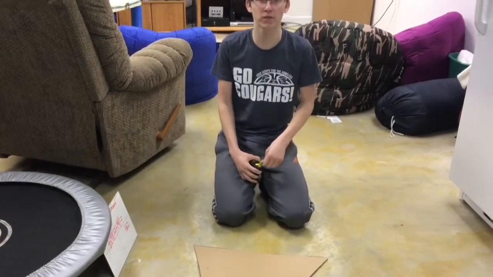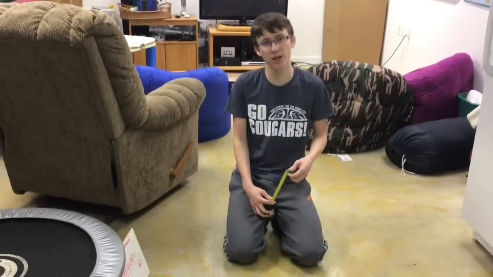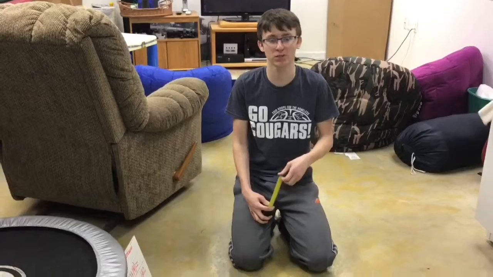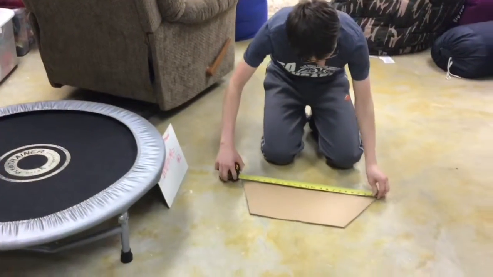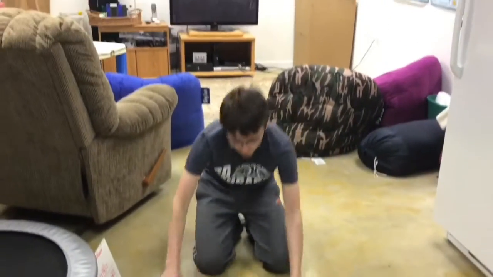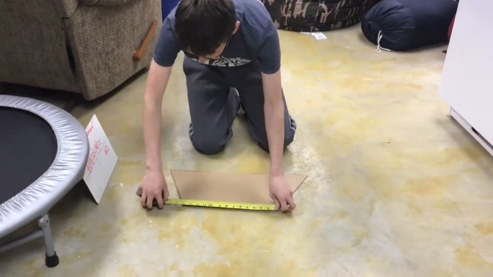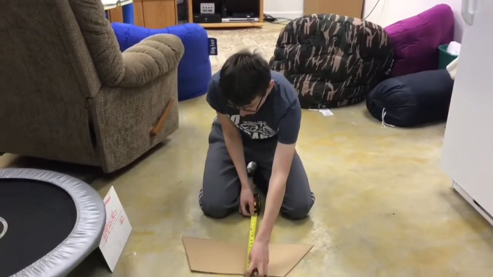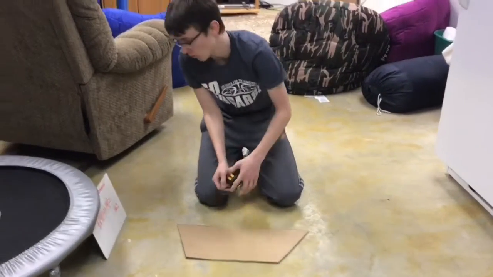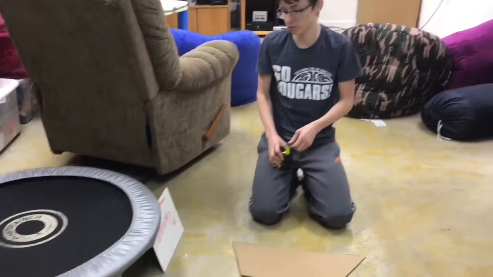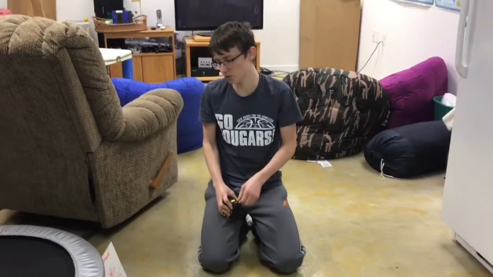Trapezoid, which we have to do area equals 1/2 times height times base 1 plus base 2. So base 1 is 22 inches. Base 2 is 14 inches. And the height is 9 inches. So if we do 1/2 times 9 times 22 plus 14 equals 162.